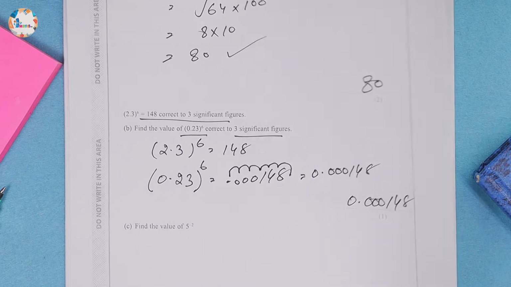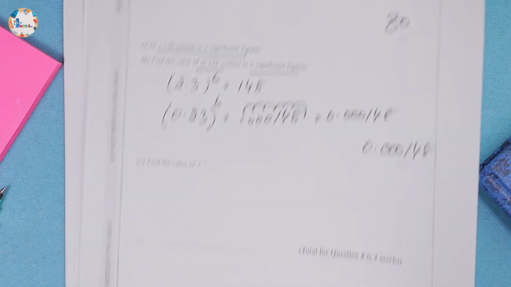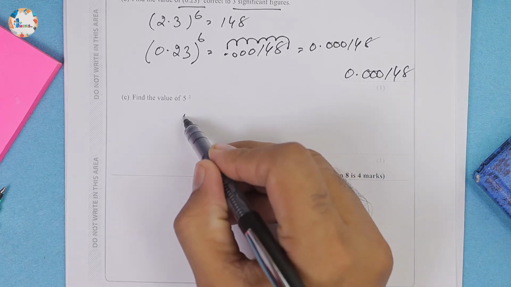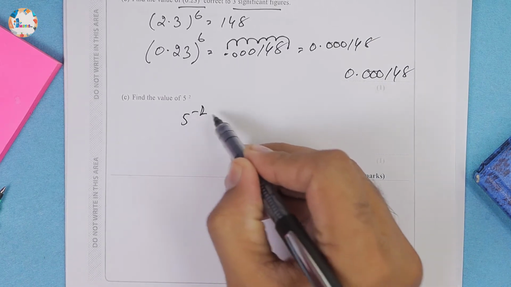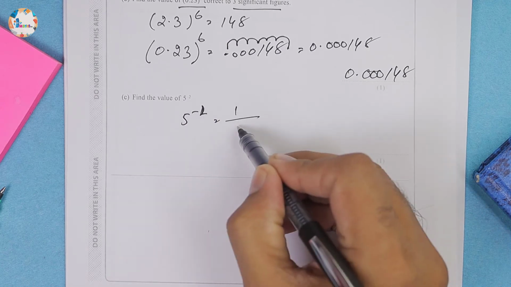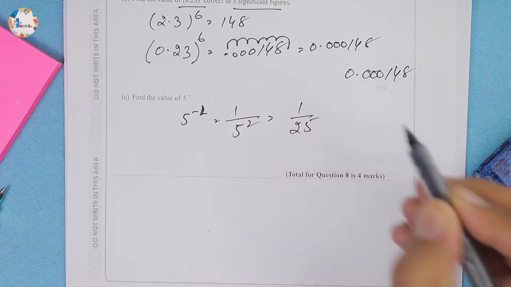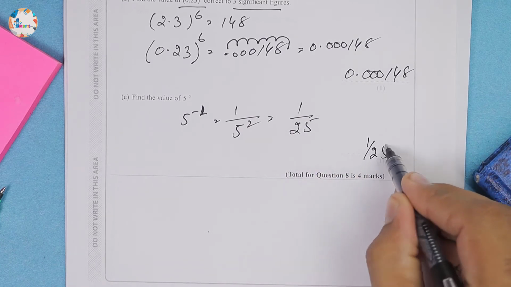Find the value of 5 raised to the power minus 2. 5 raised to the power minus 2, we can write it as 1 over 5 square, which is equal to 1 over 25. So our answer will be 1 over 25.